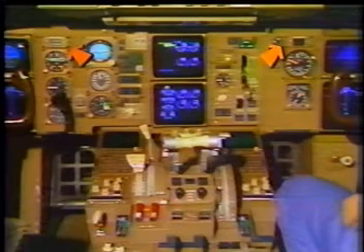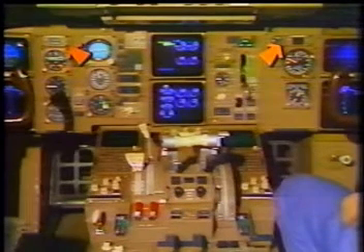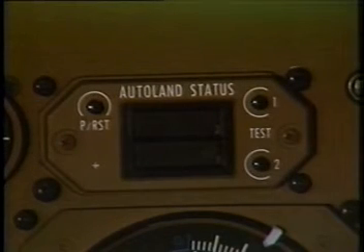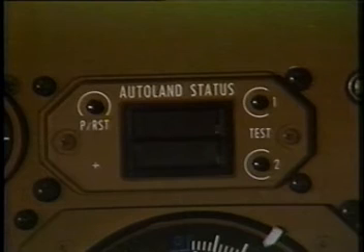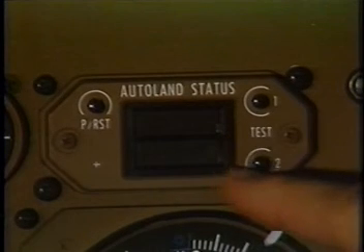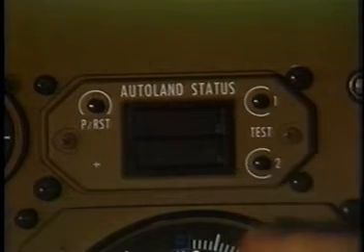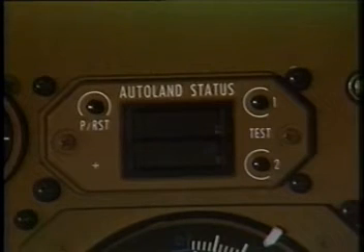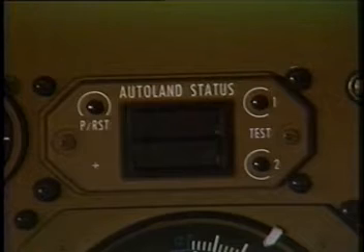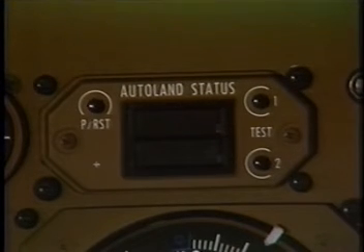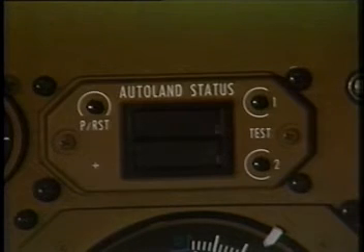There are two Autoland status annunciators on the P1 and P3 panels, which provide the flight crew with Autoland status for approach and landing. There is an upper and lower display on each annunciator. The upper display indicates the system's actual Autoland status. The lower display indicates a degraded capability caused by single or multiple channel failures.